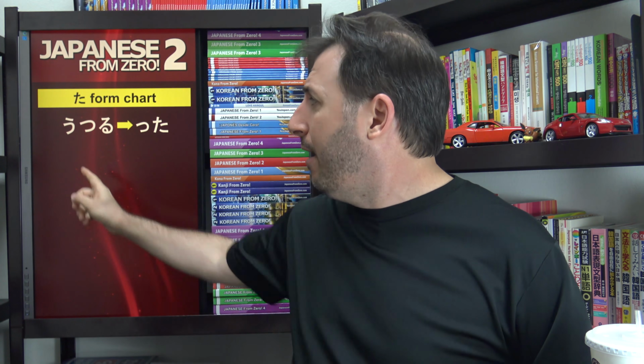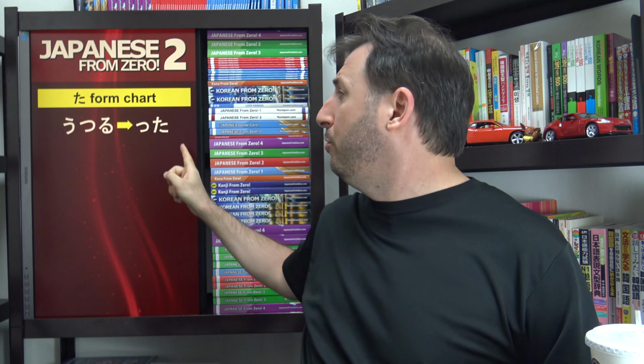Unlike what we've done up until now, where we take the last hiragana and change it into something like the e form, this is different, okay? This is going to take the last hiragana and convert it completely to something brand new. It's not going to be changed into another form. It's going to be removed and replaced. So, for example, if a verb ends in u, tsu, or ru, it's going to go to small tsu and ta. Ta, okay? Now, this is for regular verbs.